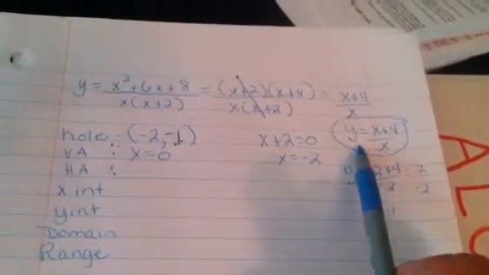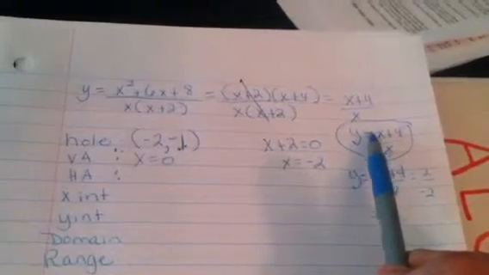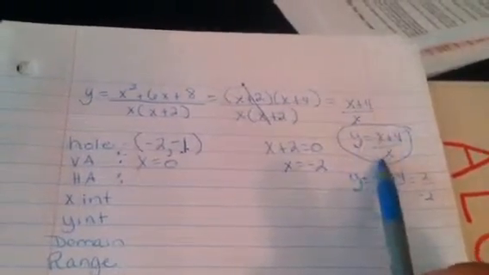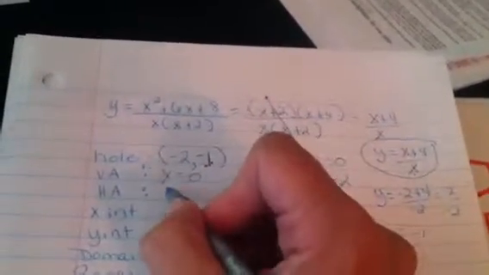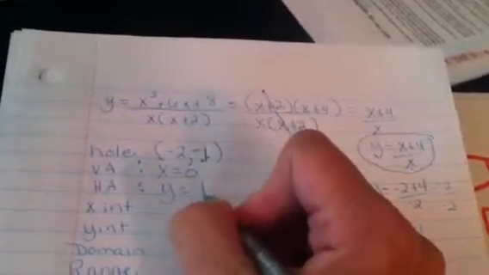Horizontal asymptote. You want to think bottom heavy, top heavy, or even Steven. It's even Steven, so I divide the coefficients. So that would be a 1 over 1, which simplifies to 1.